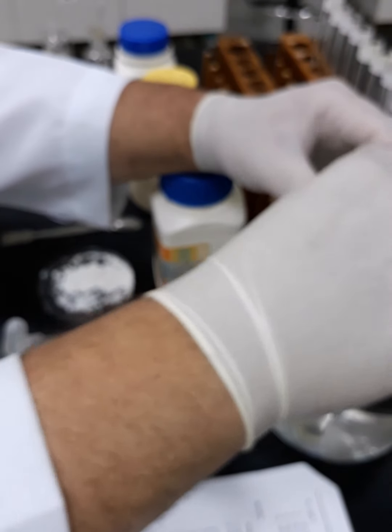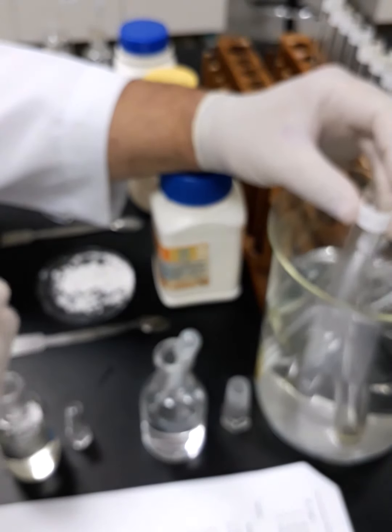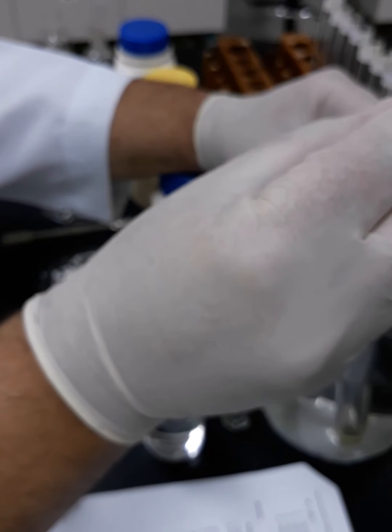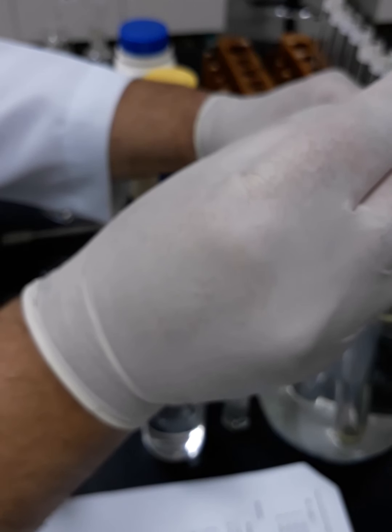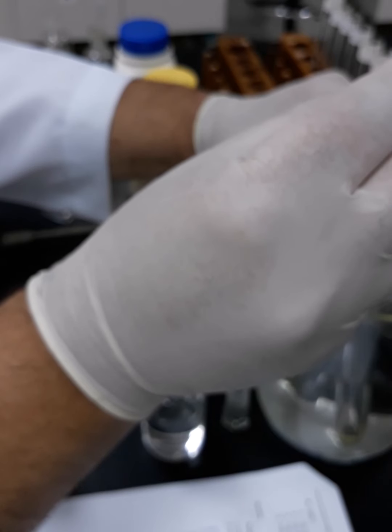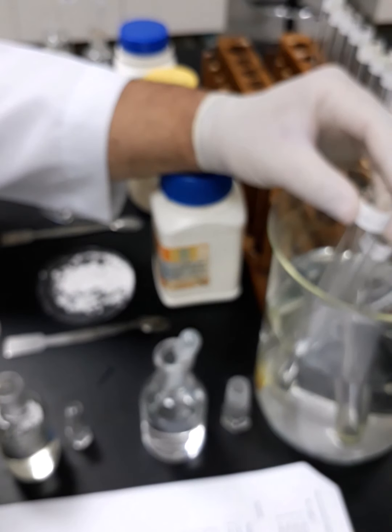Okay, now we are going to proceed with the diethylamine. There it is. Yes, this is the diethylamine. Okay, so 1, 2, 3, 4, 5. Okay, there are no bubbles at all. I can't see any bubbles.